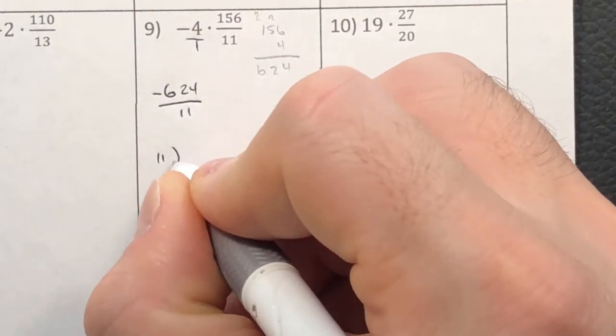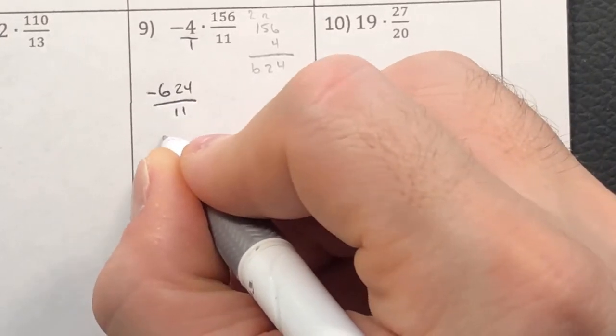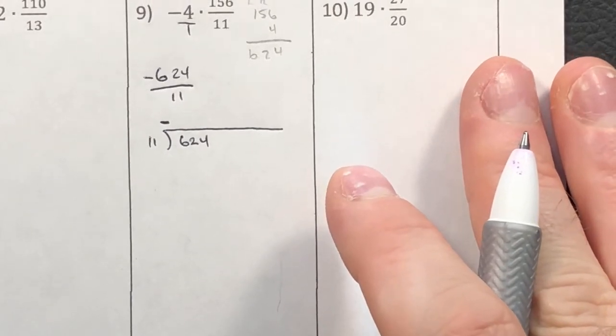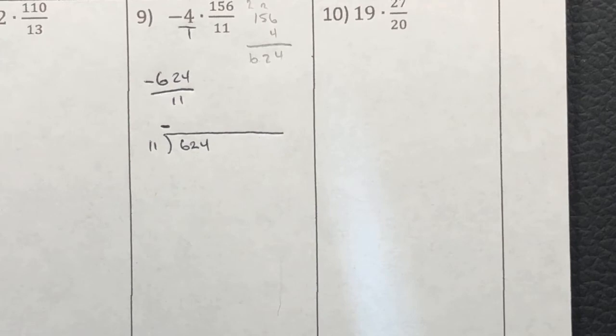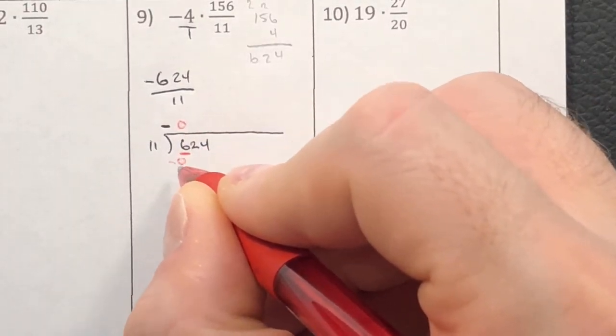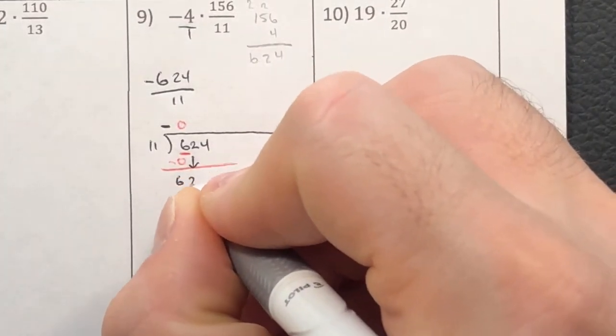So I'm going to take 11 and try and fit it into 624. I'm not going to worry about the negative because I know my answer is just going to be negative when I take a negative and divide it by a positive. Okay? So I go through the process. Does 11 fit into 6? No. So I take the 6 and I bring down the next number.